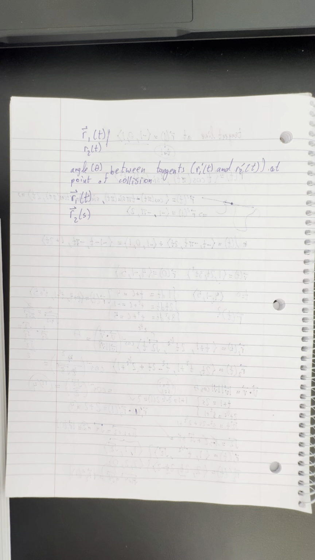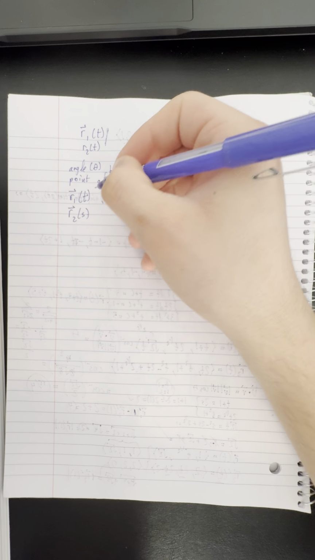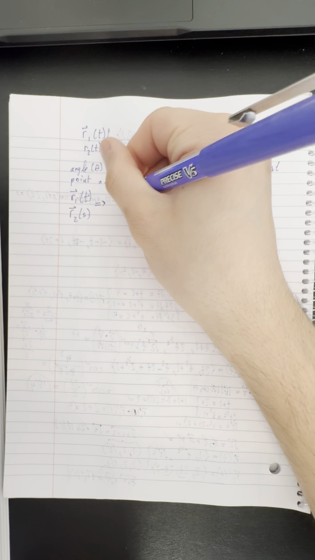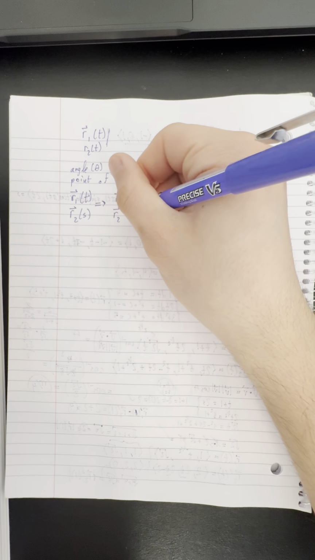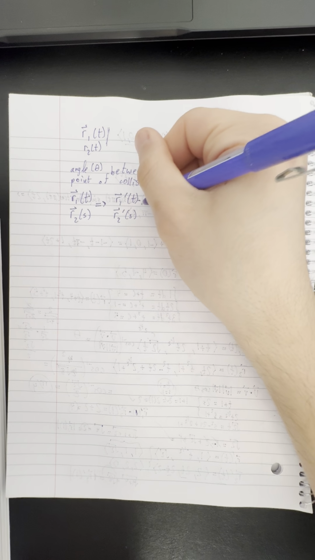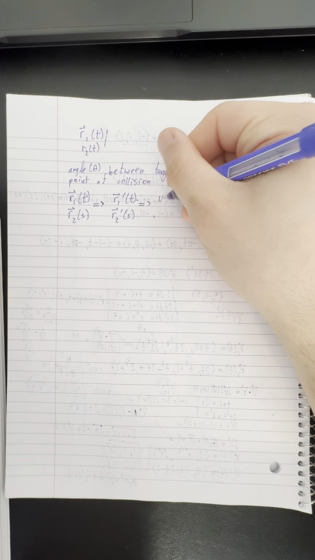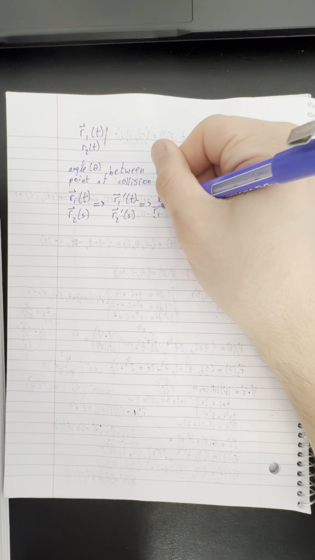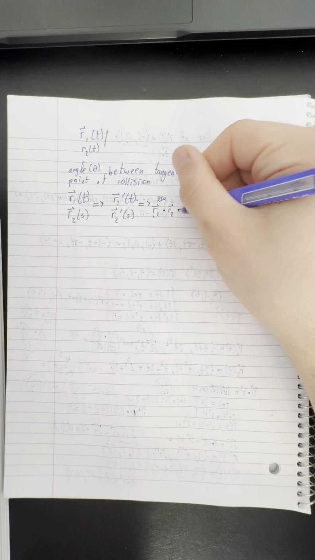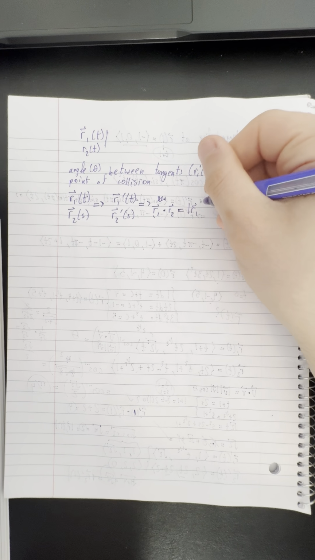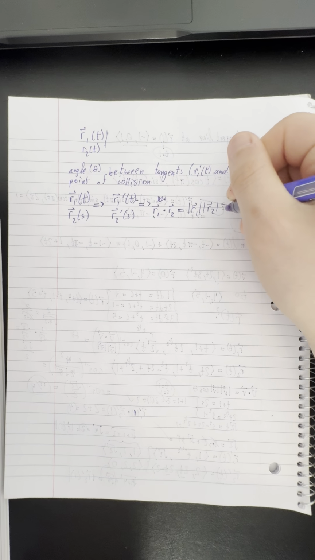We found those values of t and s, and we found their tangent vectors. So from these values of t and s, we found R1 prime at that point, and then R2 prime at that point. And then we use the fact that, if we're writing it in R terms, R1 dot R2 equals magnitude of R1 times magnitude of R2 times cosine theta.